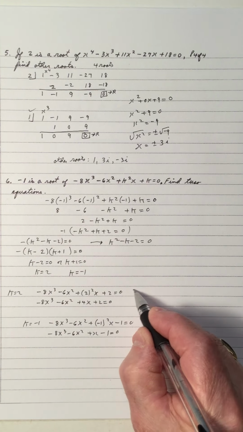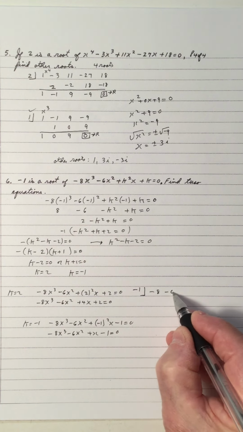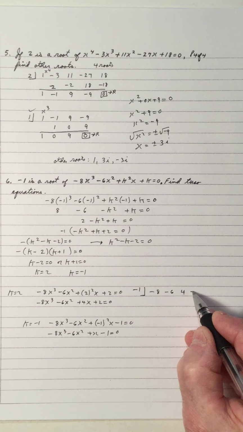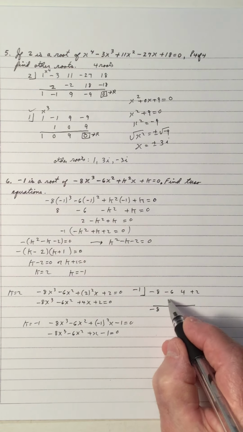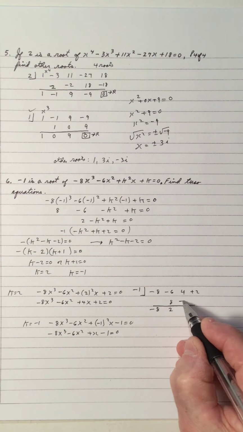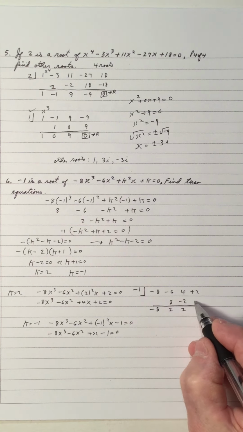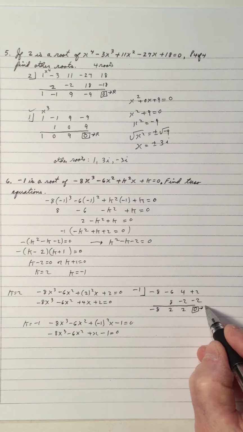And if you want to check that, take negative 1 and go negative 8, negative 6, 4, and 2. Do synthetic division. Bring down negative 8, multiply, 8, add 2, multiply, negative 2, add 2, multiply, negative 2, add, 0. 0 remainder.